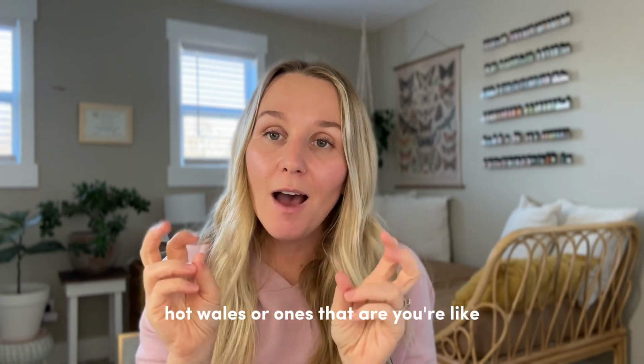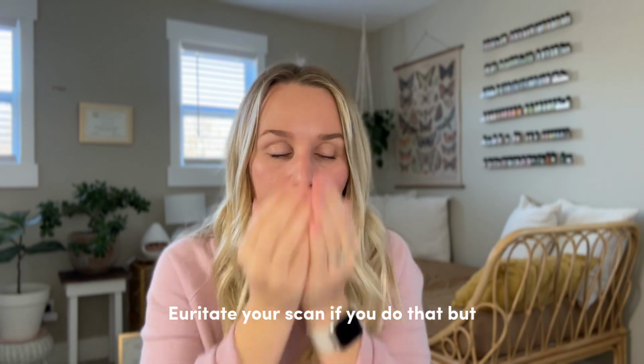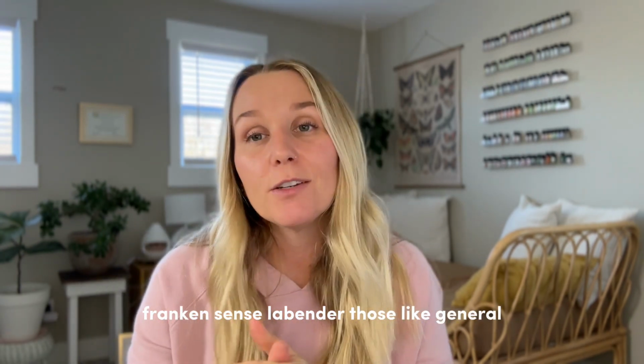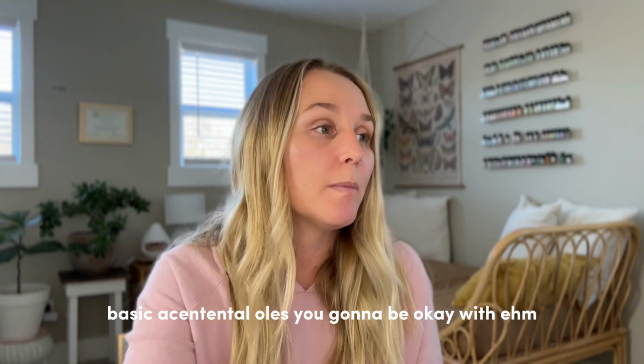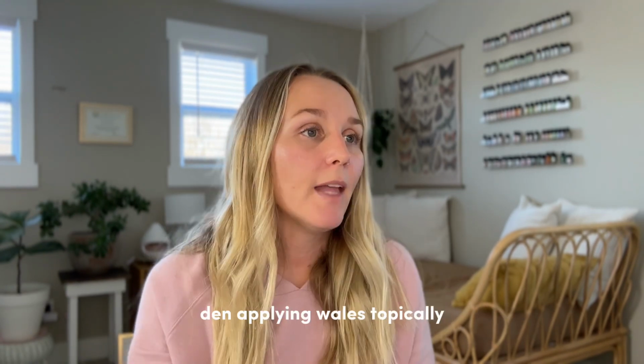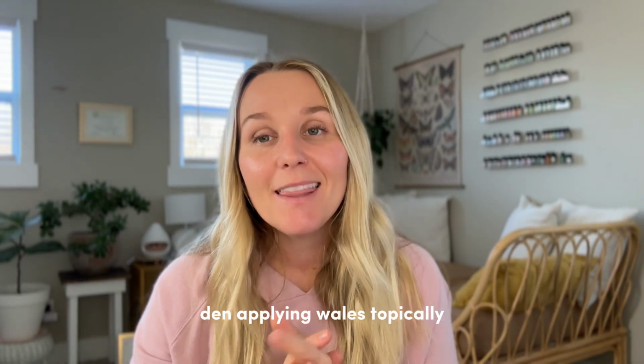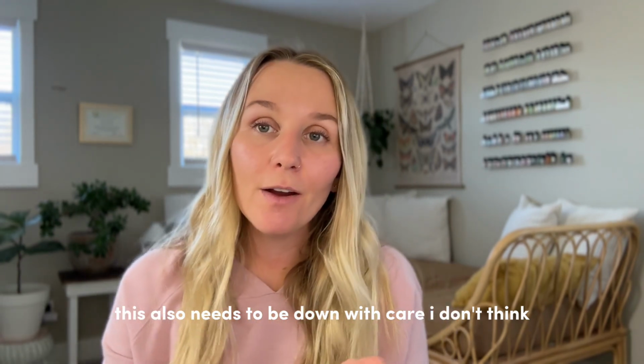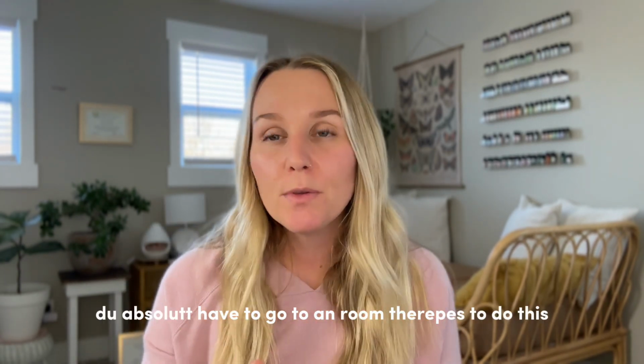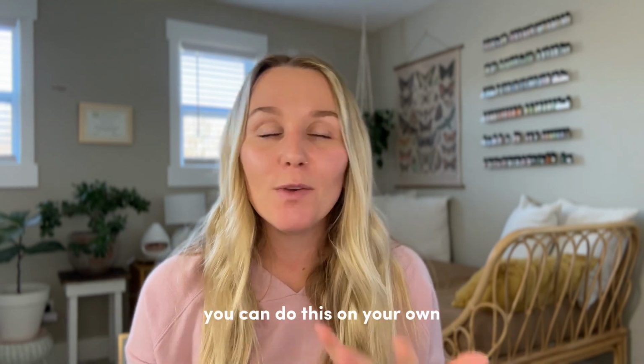There are some oils that are hot oils or ones that are going to irritate your skin if you do that. But frankincense, lavender, those general basic essential oils, you're going to be okay with. Then applying oils topically. This also needs to be done with care. I don't think you absolutely have to go to an aromatherapist to do this. You can do this on your own.